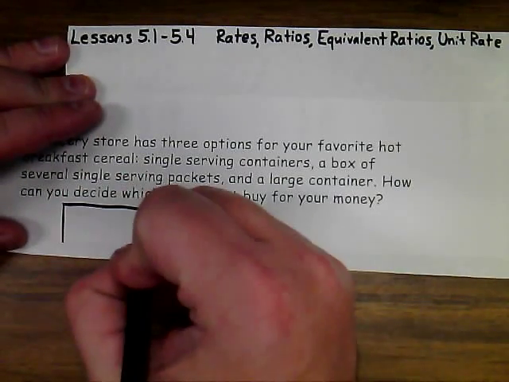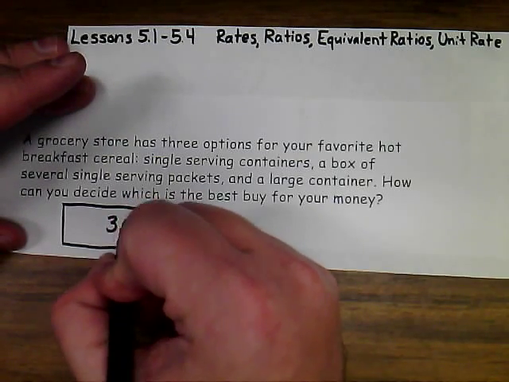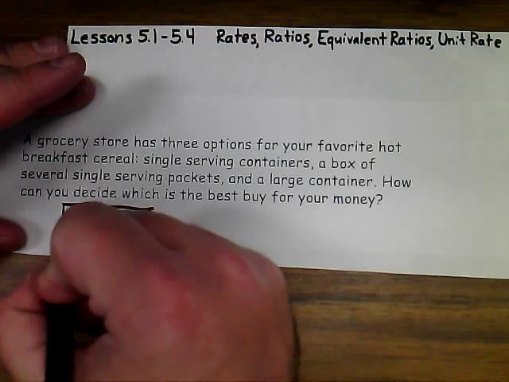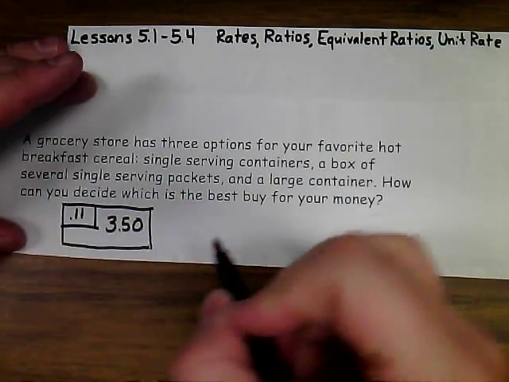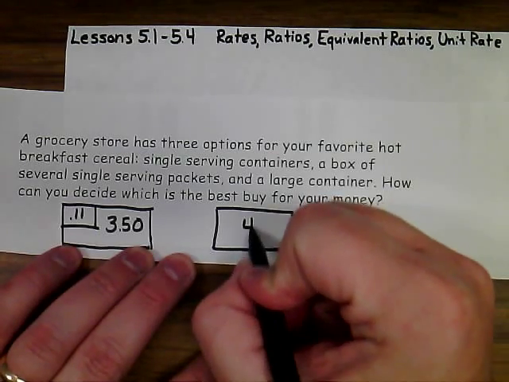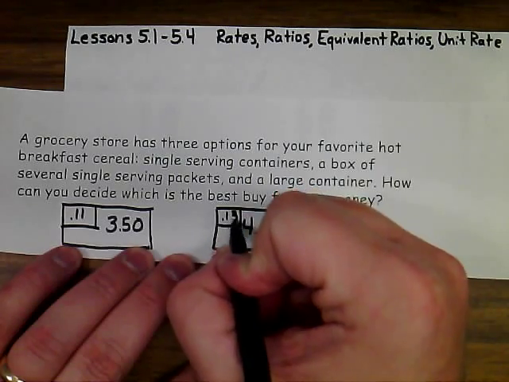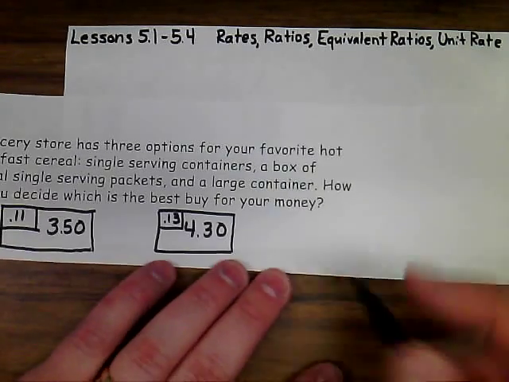So, for example, if you're comparing something that costs maybe $3.50, but up here in the unit rate, it tells you it's 11 cents per ounce. Something else might cost $4.30, but the unit rate up here might say that it's 13 cents per ounce.